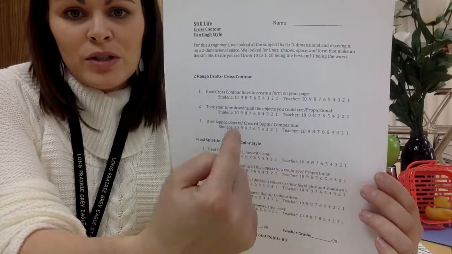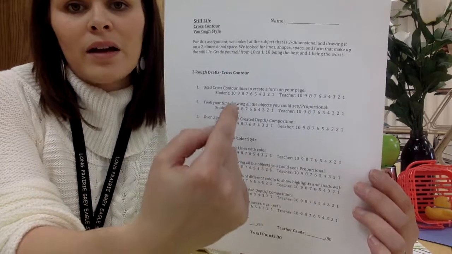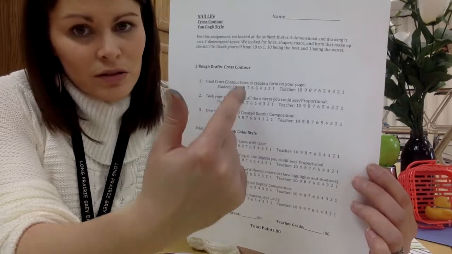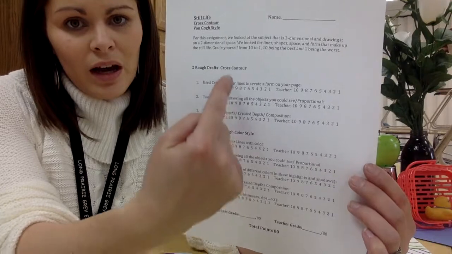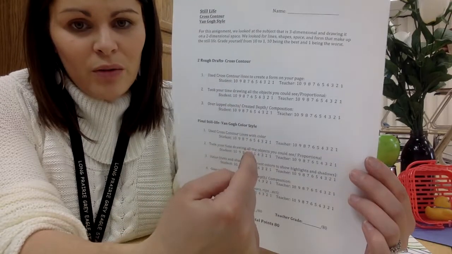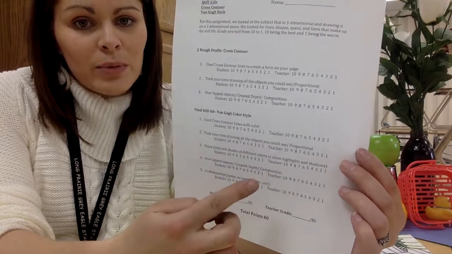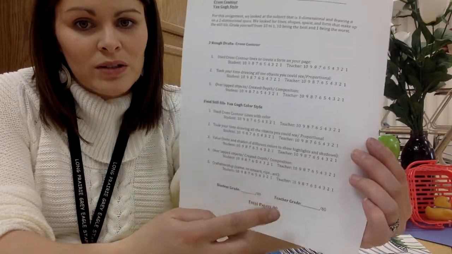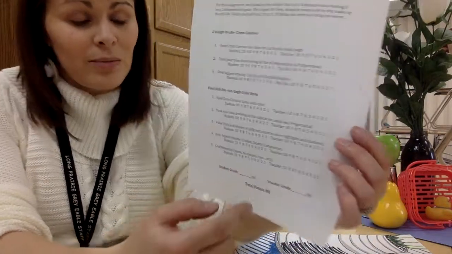This first part, which is going to be worth 30 points, 10 is the best, 1 is the worst. This is for your two rough drafts. Read it, do the student section, not the teacher section, that's for me. Figure out how well you think you did. This bottom part is for your final copy. So how well you think you did, 10's the best, 1's the worst. Total at the bottom, out of 80, this is 80 points.